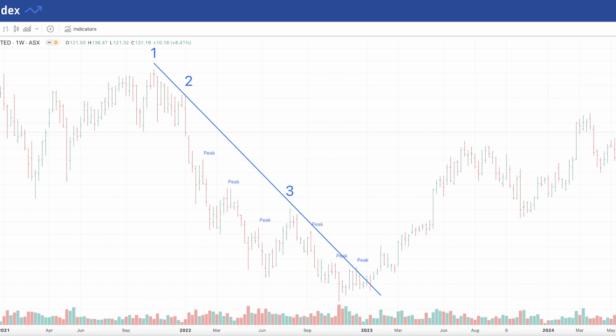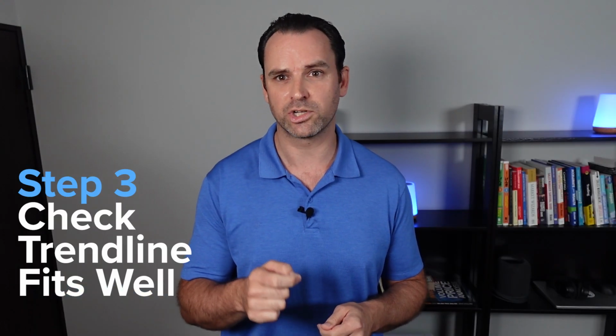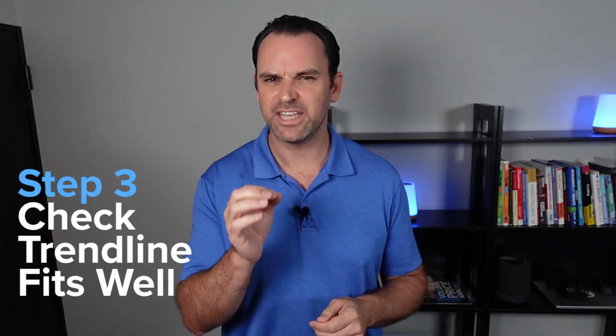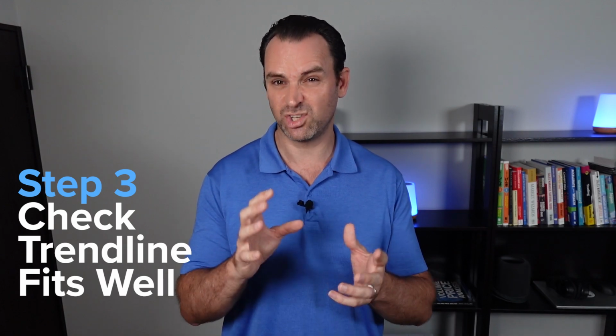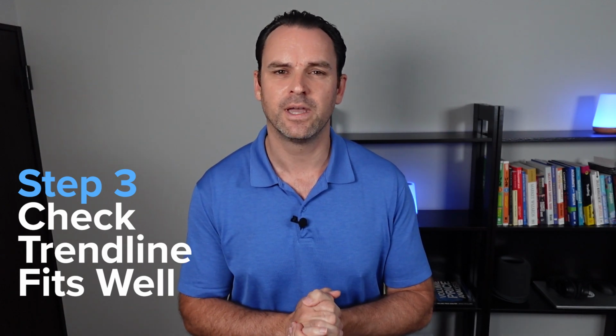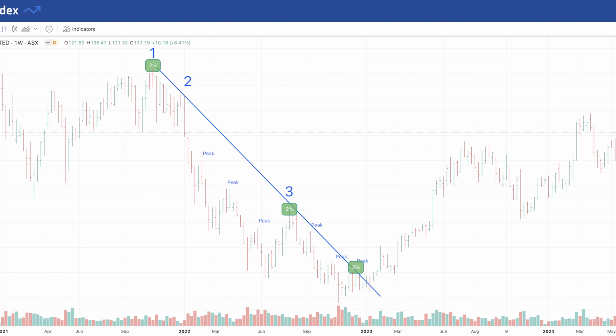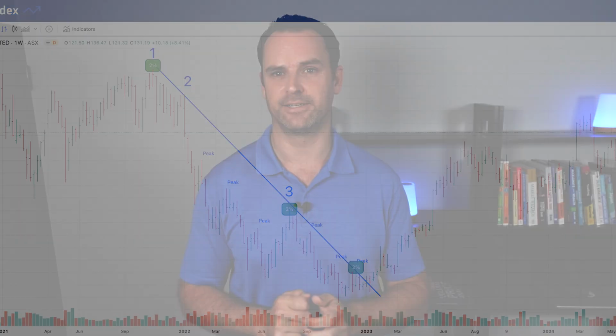Now for step 3, you need to check carefully that the line is a good fit across the price peaks, and each point should be within 2% of your line. Now, you won't always get nice, smooth price action, allowing you to draw a perfect line. However, each point needs to be very close for the line to be valid. Remember, the more accurate the trend line, the better when it comes to supporting our trading decisions.